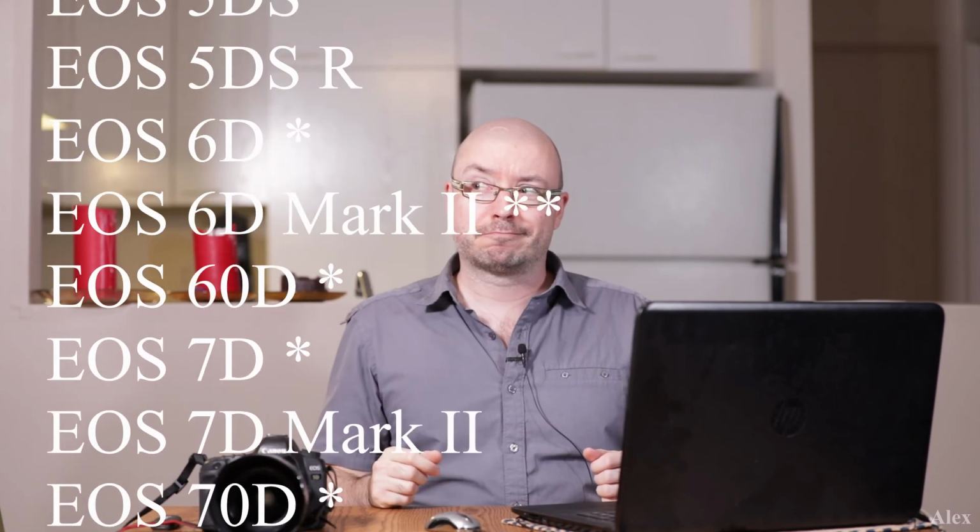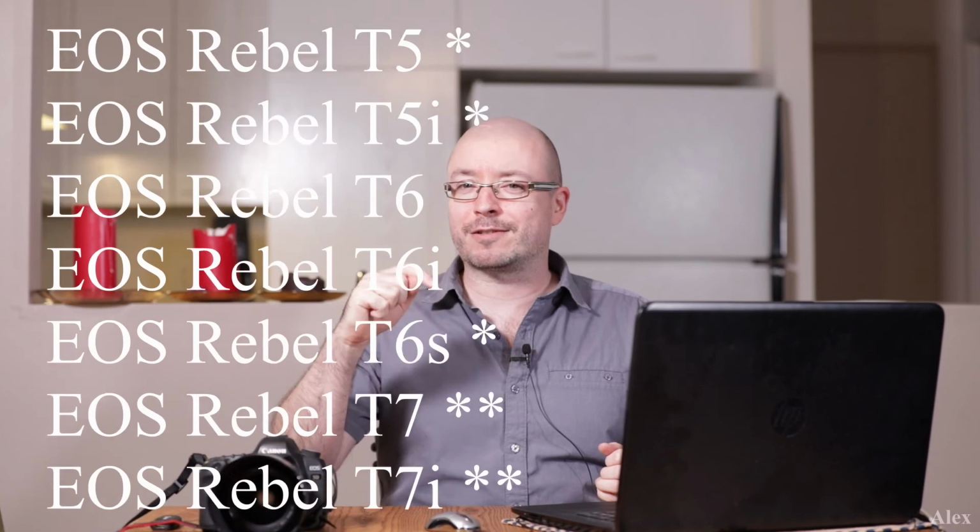So what are the requirements? Well, you do need a Canon camera. Here's the list. You can check out the description below, but basically all the recent cameras, and obviously all mirrorless are accepted. You do need Windows 10, of course, latest version, and of course a USB cable. So let's do the setup together, and I'm gonna use my Canon mouse, of course.